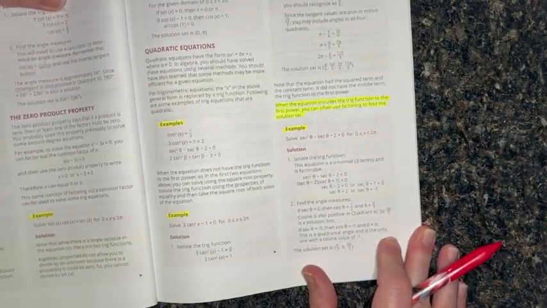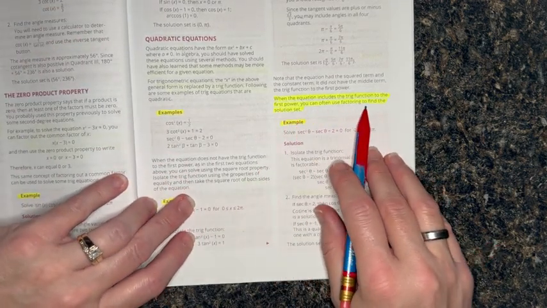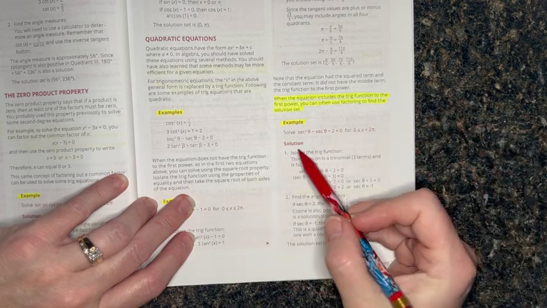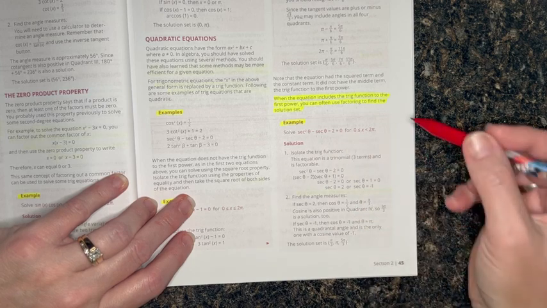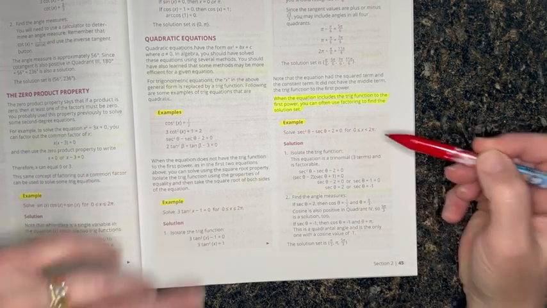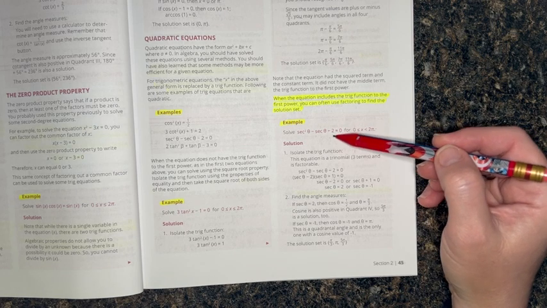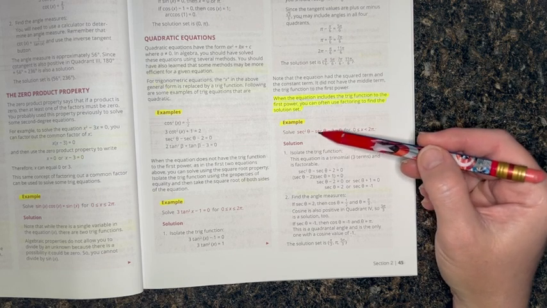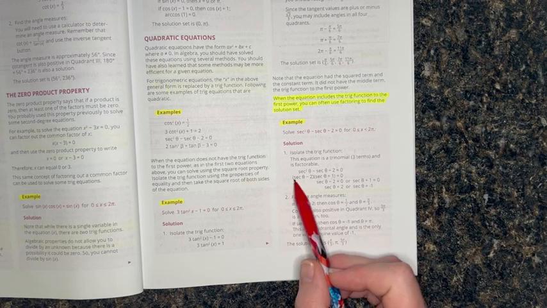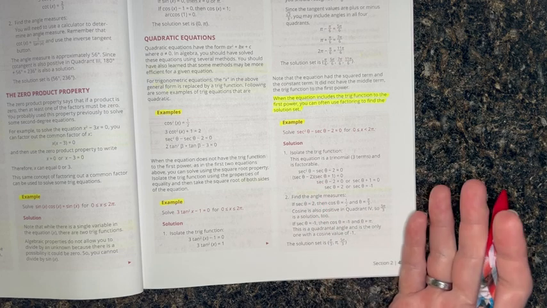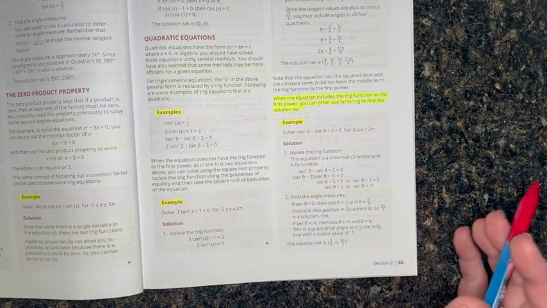Okay, now it says when the equation includes the trig function to the first power, you can often use factoring to solve. Solve the secant squared of theta minus the secant of theta minus 2 equals 0 for the whole unit circle in radians. Well, they're asking what factors of -2 add up to give me a -1. Well, it's going to be a -2 and a +1, right? And then our secant, because it's a perfect square, gets pulled apart, just like if we were factoring x squared minus x minus 2. Exact same thing.